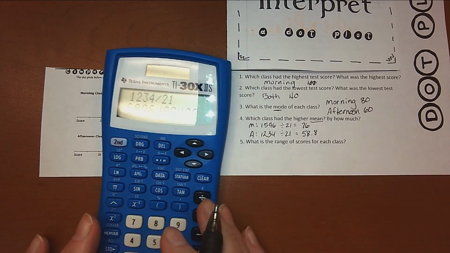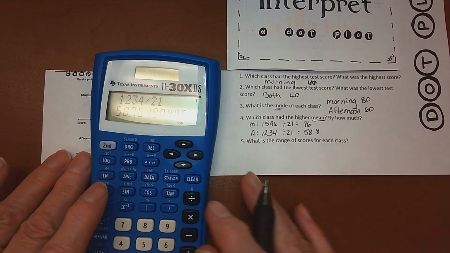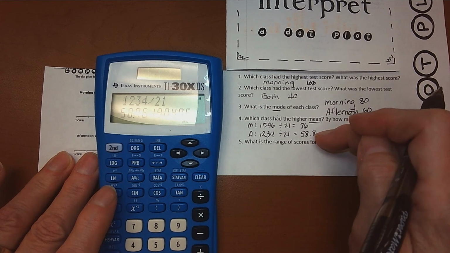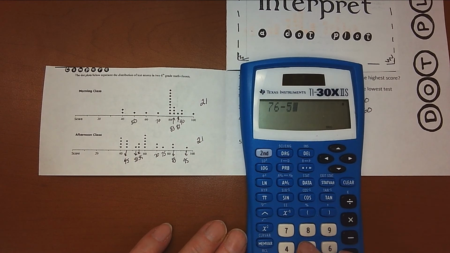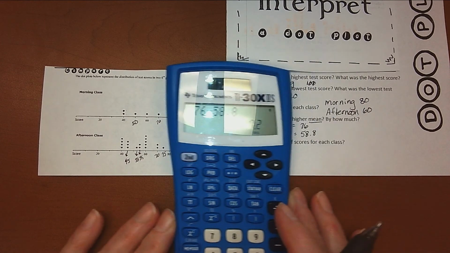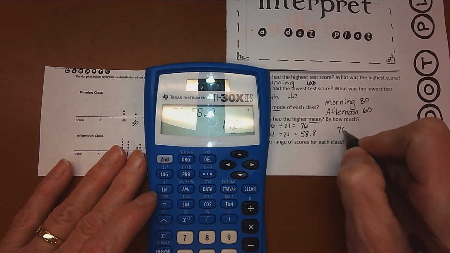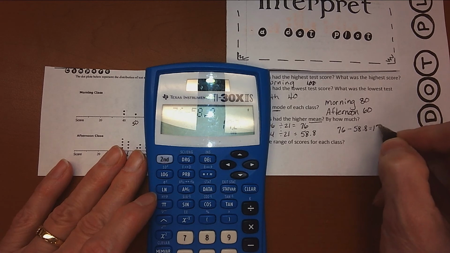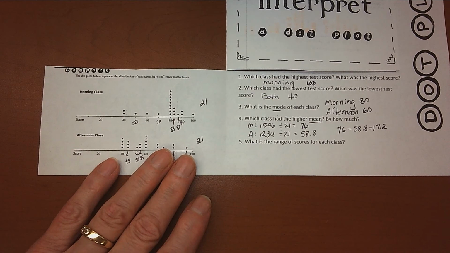Now, my question says, which class had the higher mean? Of course, the morning class had the higher mean. Then it says by how much, so we need to subtract our 58 8/10 from our 76. So got a calculator here. And we can see that there was a difference of 17 2/10. So we took our 76 and we subtracted our 58 8/10, and we saw that there was a difference of 17 2/10 between the mean of the morning class and the afternoon class.